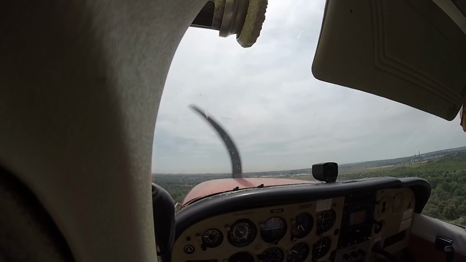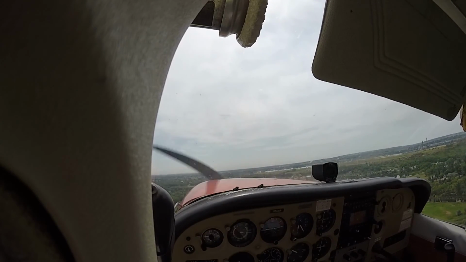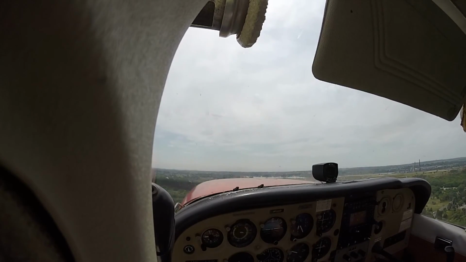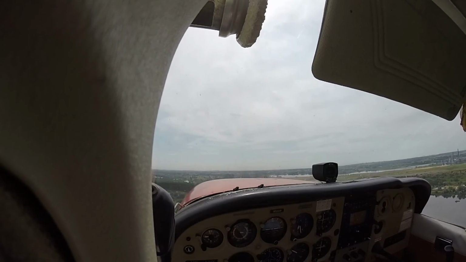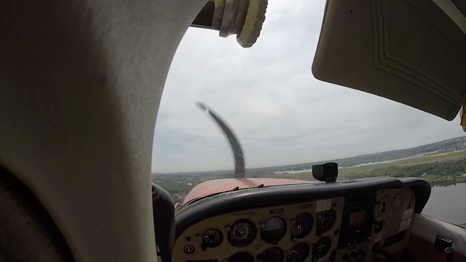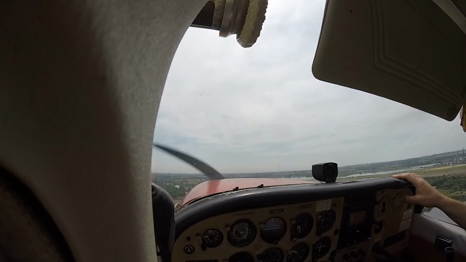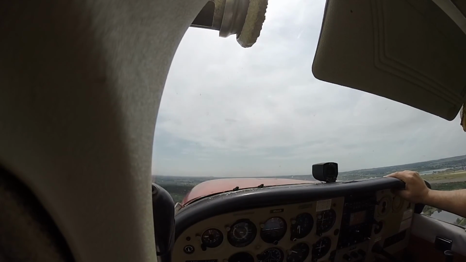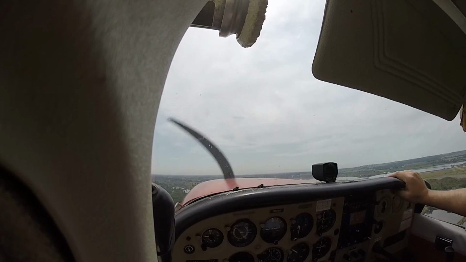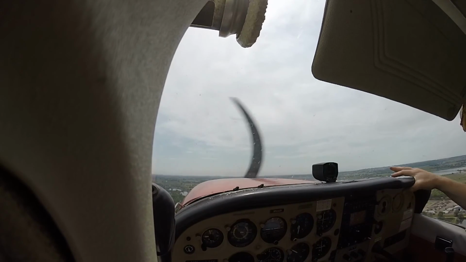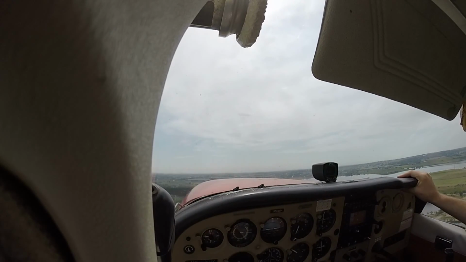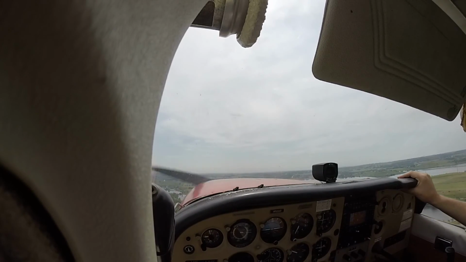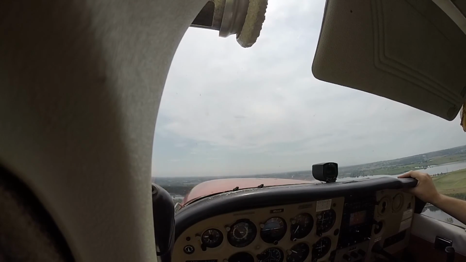Aircraft on final Boulder, where's your location? 38 X-ray, turning final 8 Boulder. Probably landing. Yeah, always make sure you're looking out for the... 38 X-ray, 1.5 mile final, 8 Boulder.